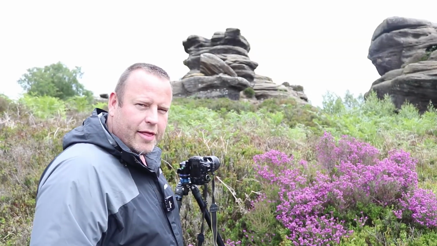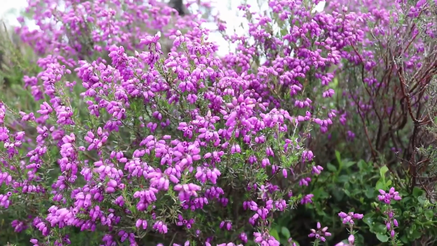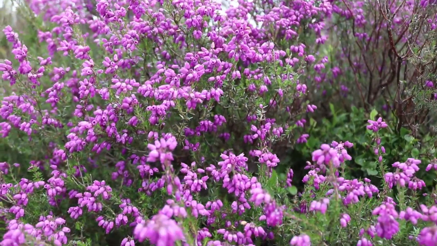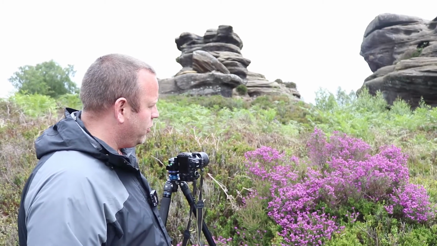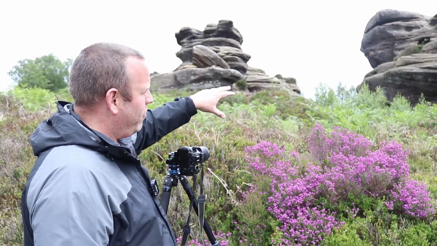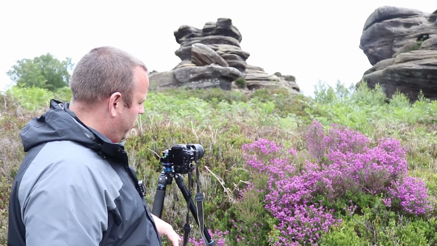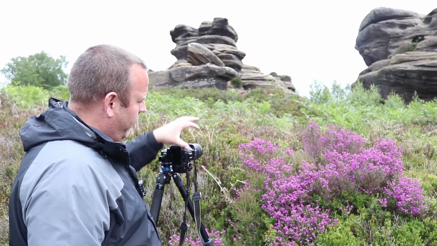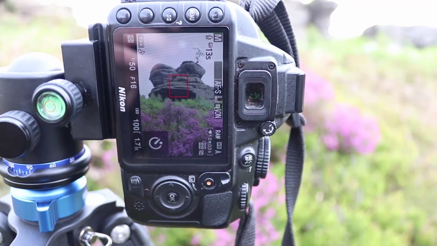I've come across this nice scene with this bell lavender in the foreground, and it's called bell lavender due to the shape of the flower. It's like a bell shape. I'm using that as foreground interest in this shot. I've also got some nice rocks in the background with this lone tree sticking out of it at the top, so I'm going to take this scene now as a vertical. I'm going to have the lavender in the foreground and then the rocks in the background.